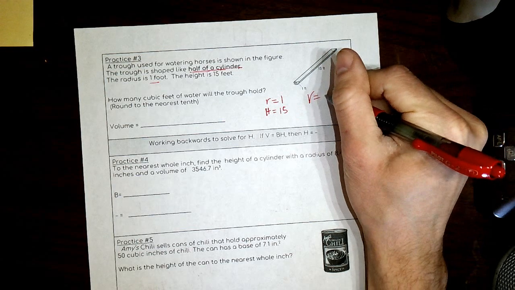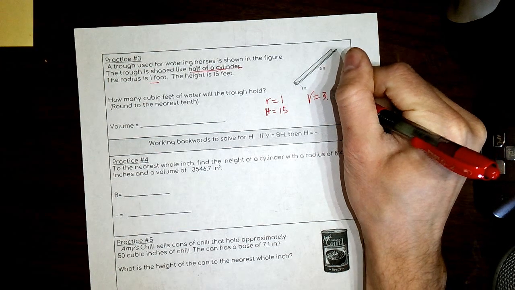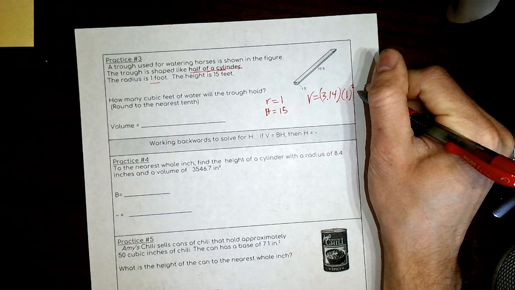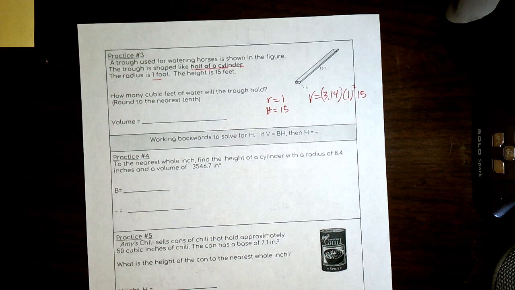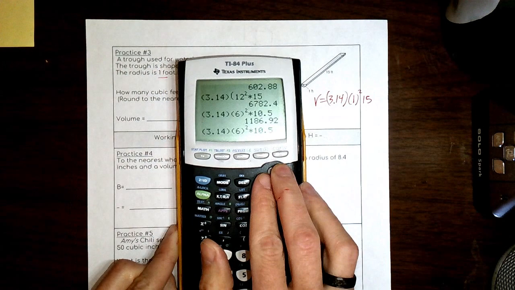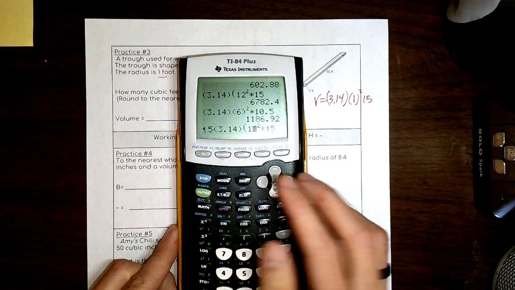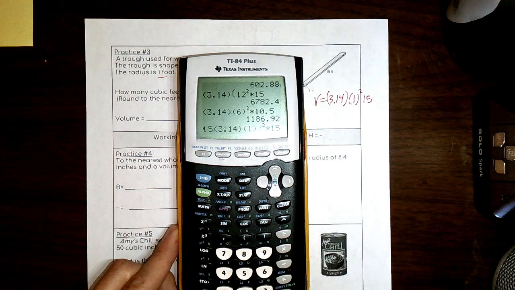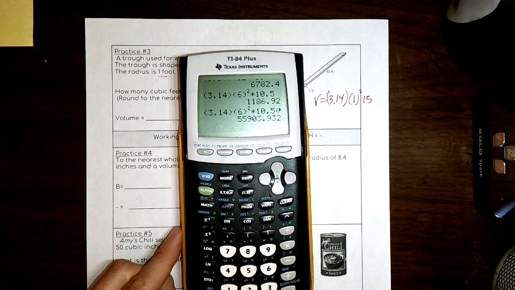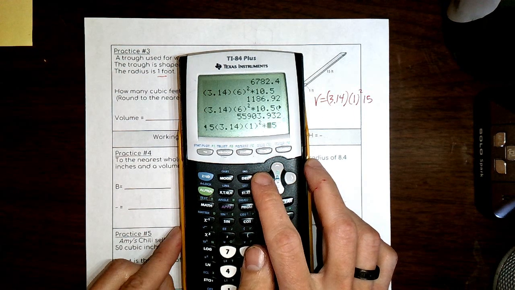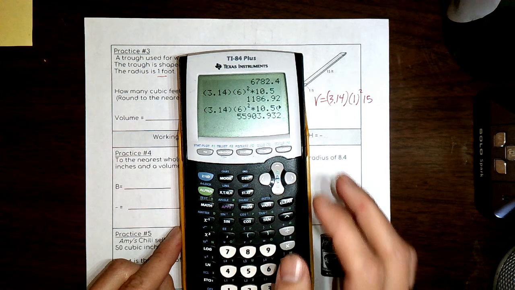So volume is still equal to pi, 3.14, times the radius squared, so 1 squared, times the height. Okay, 1 squared is, what is 1 times 1? 1, right? So that's nothing. And then, let me use this one because we already have the 15 typed in. Let's see, did we do all that right? Oh, I got a 6 in there somehow. Let's just start over. Oh, I added it to the end. Okay, I'm just going to type this in again.